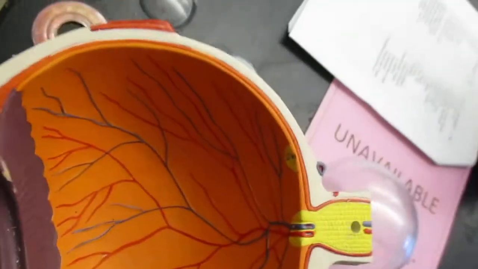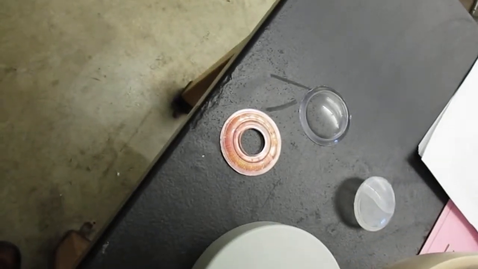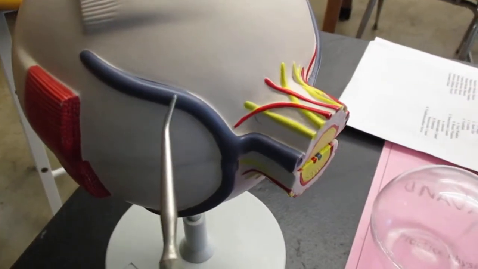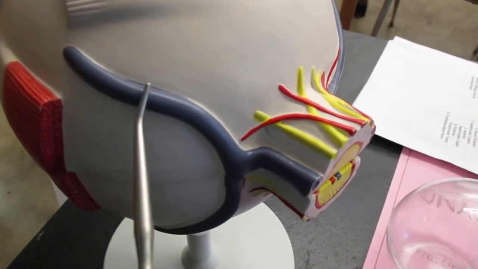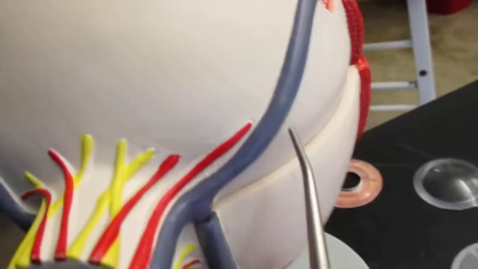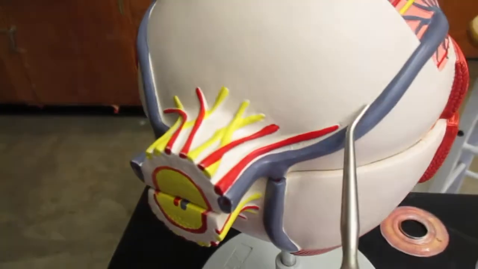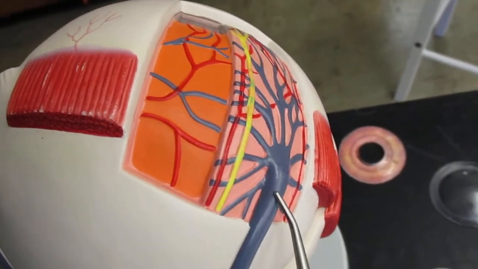And I want to show you the vorticose veins. So these structures right here on the posterior part of this eye, vorticose veins here, here, here, here. You can see right there, vorticose veins.